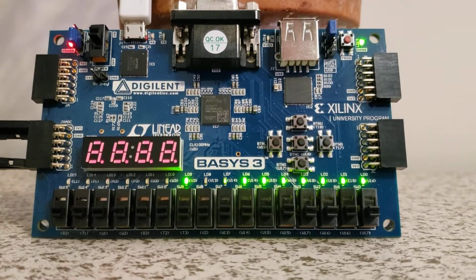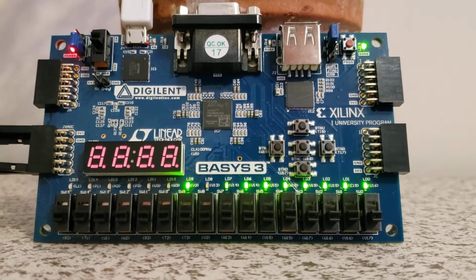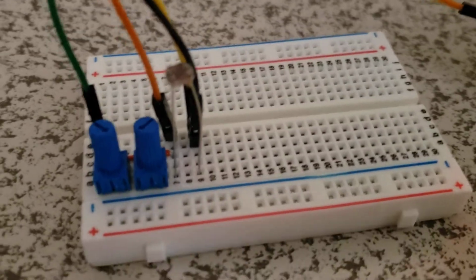This is my submission for the EE2301 Lab 7 project. For my project, I made a circuit which is using a photoresistor and some potentiometers.